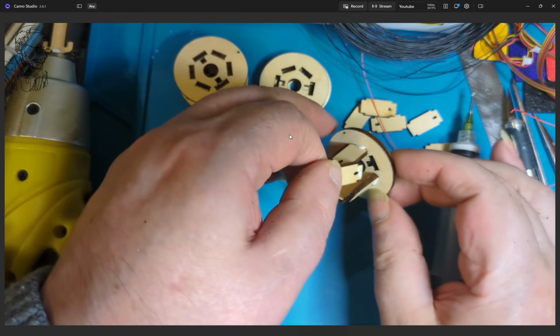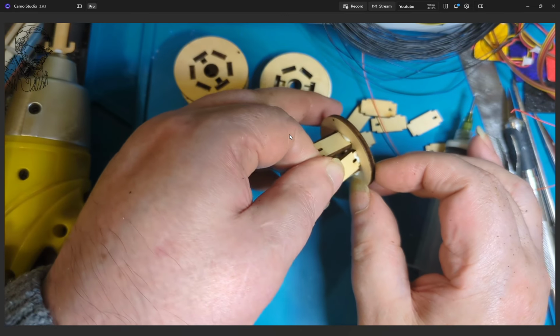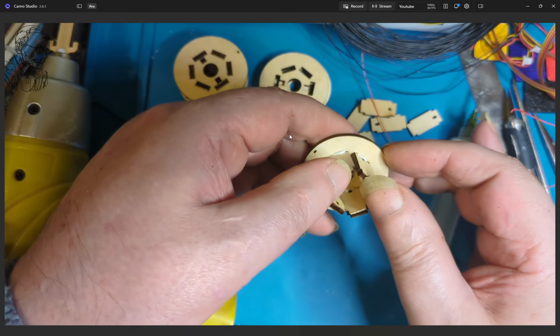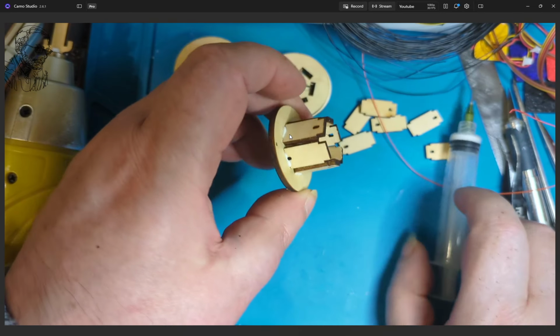Go in there, like so, and we need to put a bit of glue on all of those.